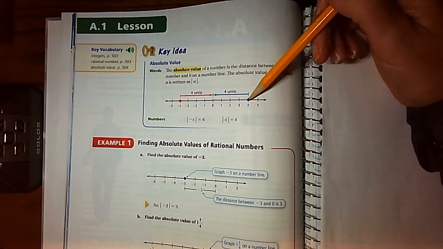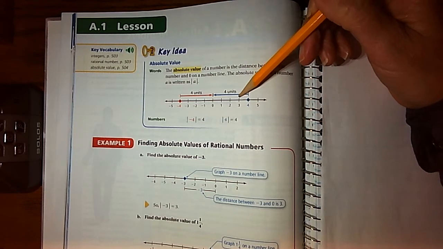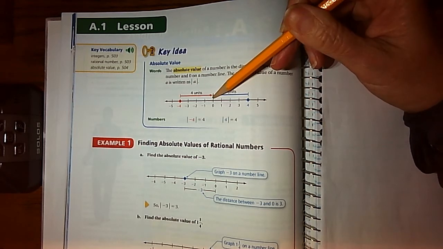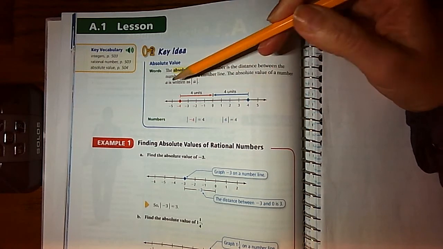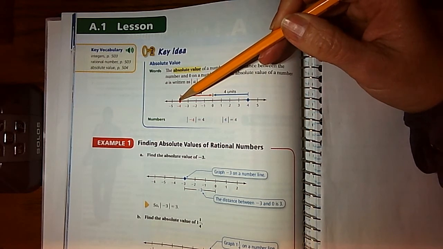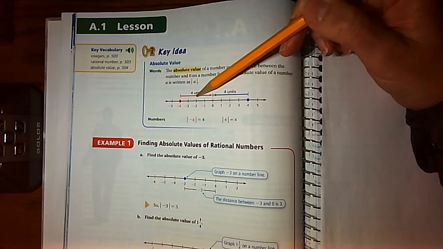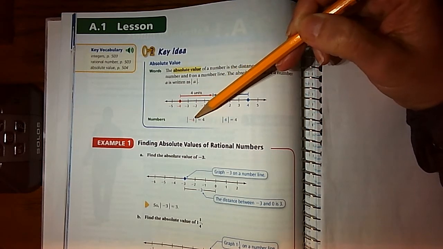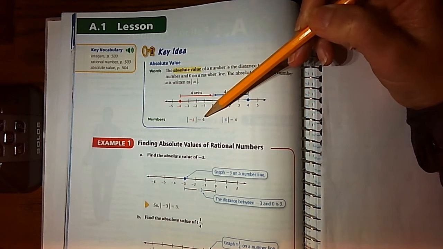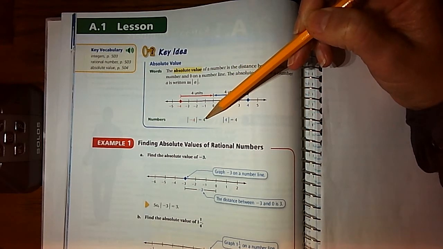So you could be at 4, and it would take you 4 hops to get to 0. So the absolute value of 4 is just 4. But if you're at -4, it's still going to take you 4 hops to get to 0. So the absolute value of -4 is still 4.